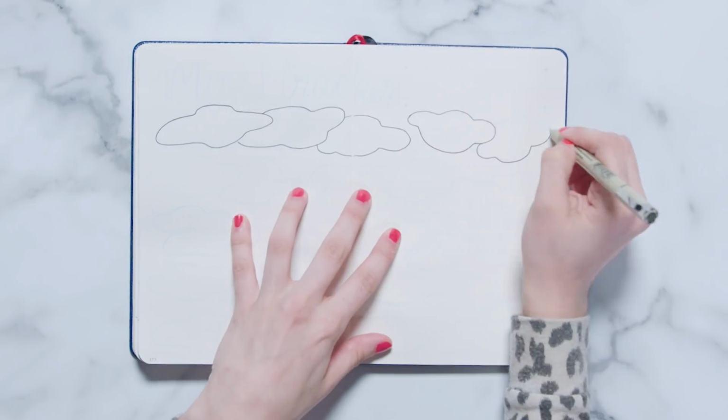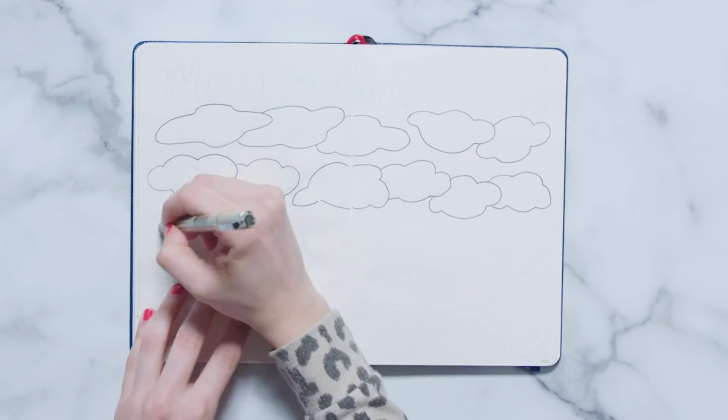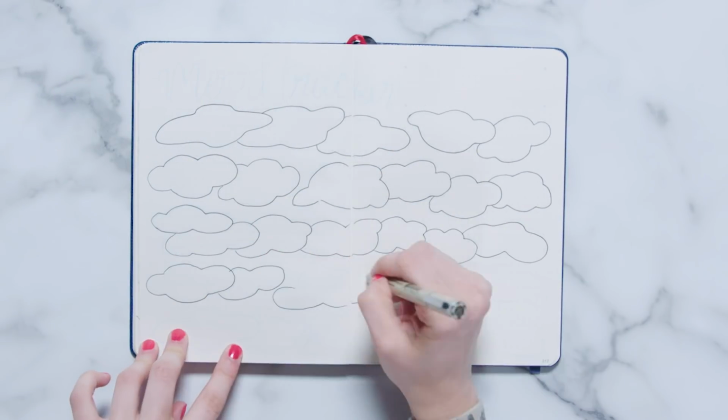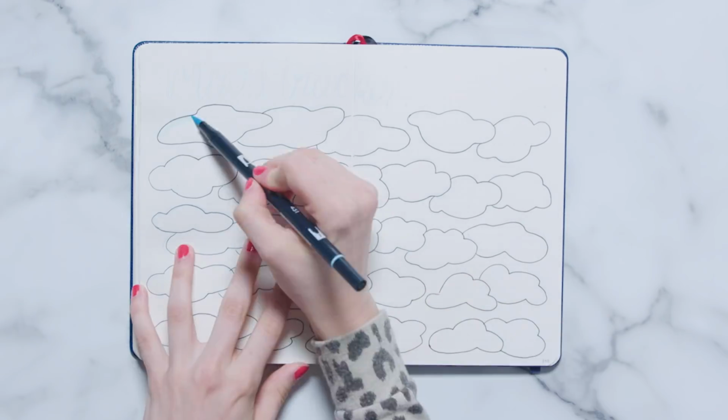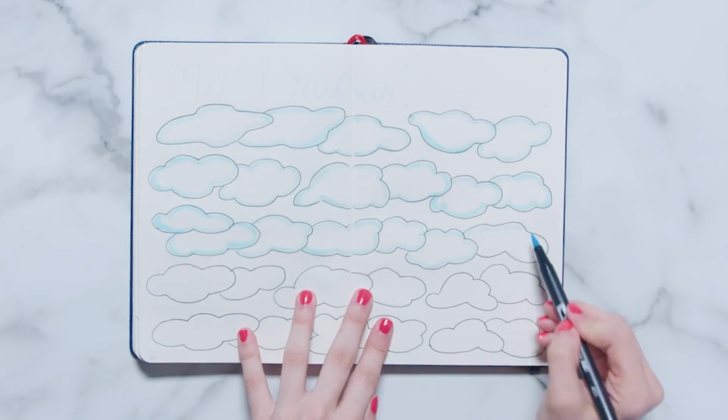The first thing I did was sketch out 30 clouds across both of my pages for this spread. I outlined them with a black micron and highlighted the inside of each with a blue marker.